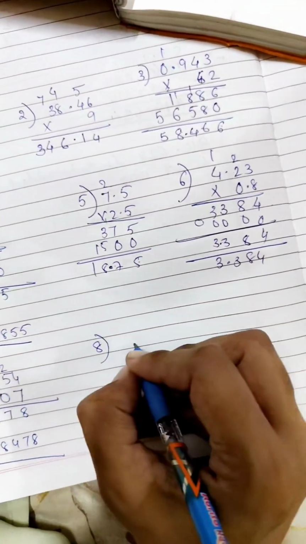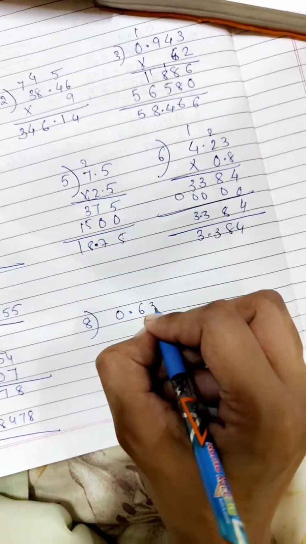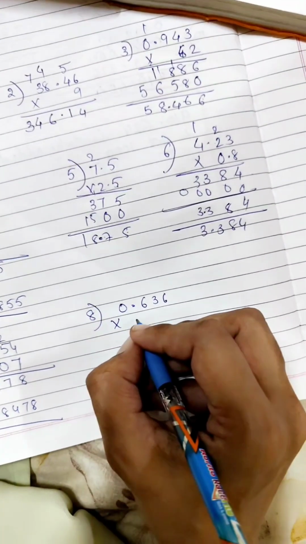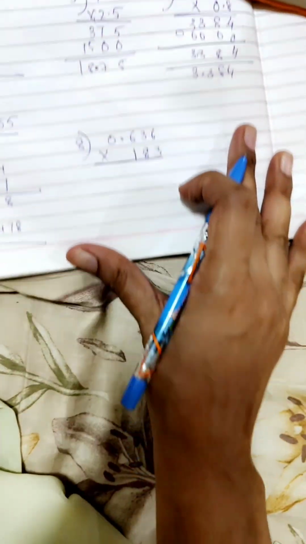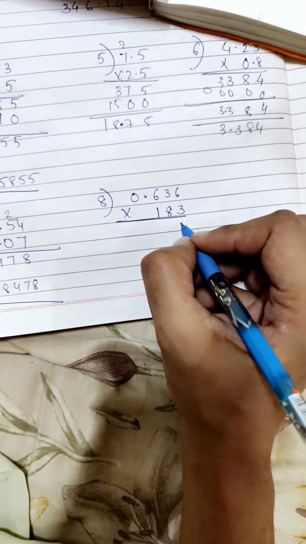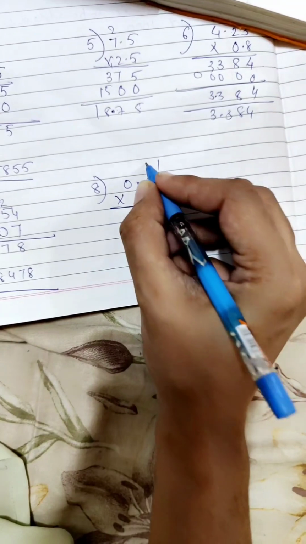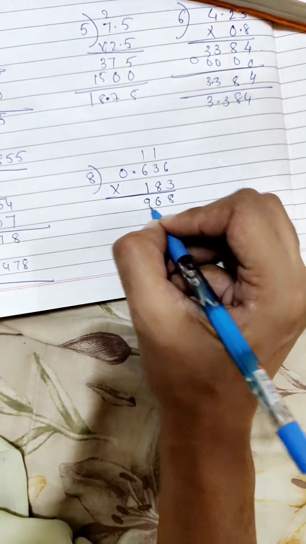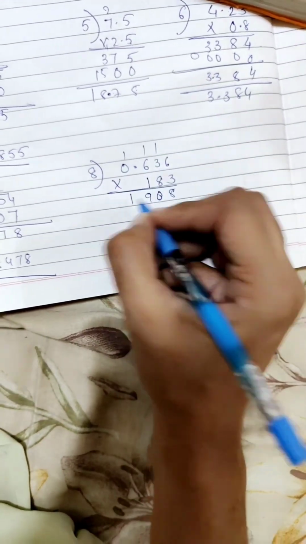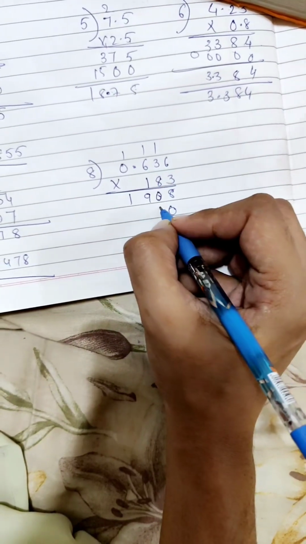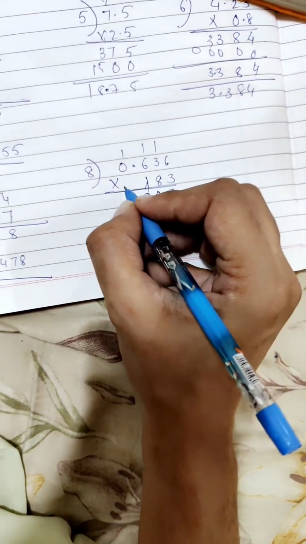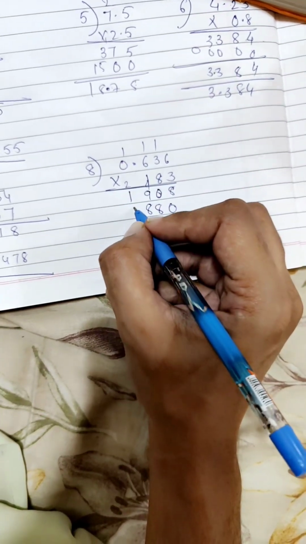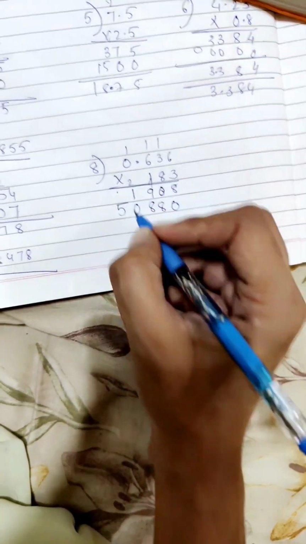Now the eighth one is 0.636 into 1.83, sorry. 18, 19, 48, 28, 50. Here 0 will come. This is 636.